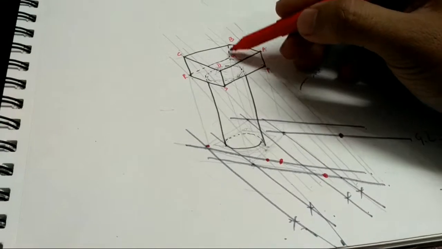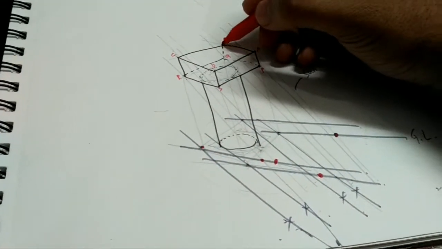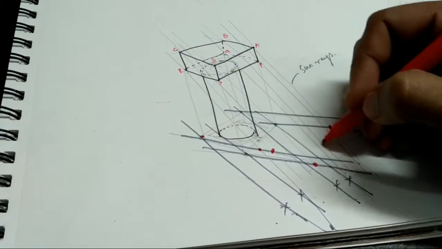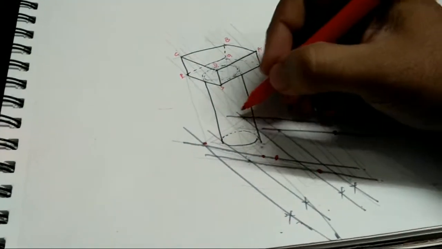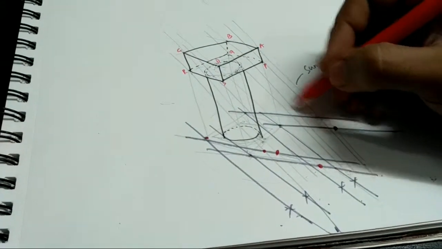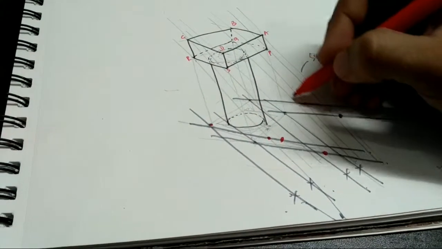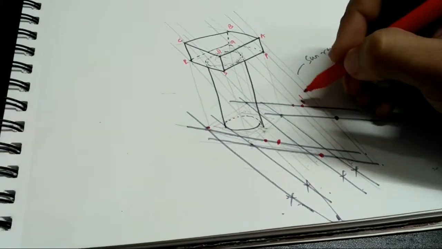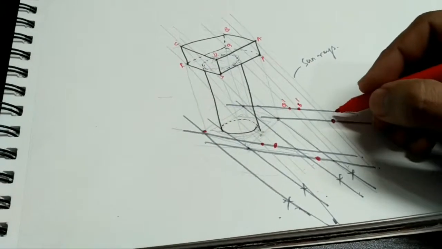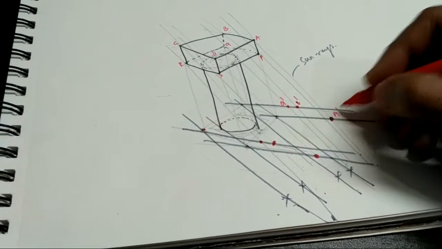Now for BQ, for B the line is over here and the ground line is over here. For Q it will be here, and B dash, Q dash, this is A dash.